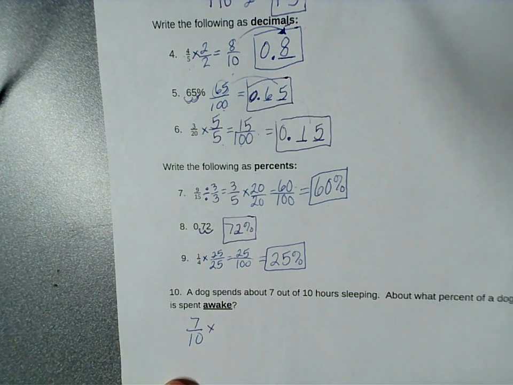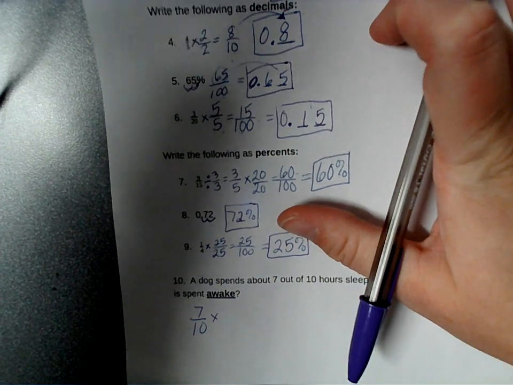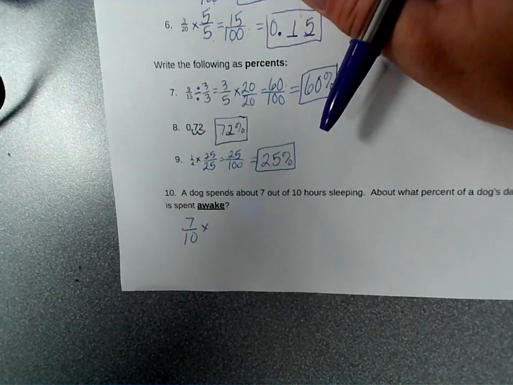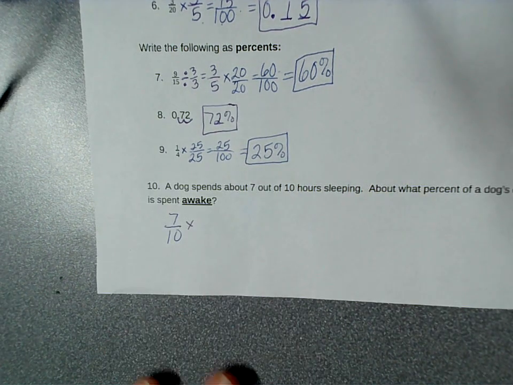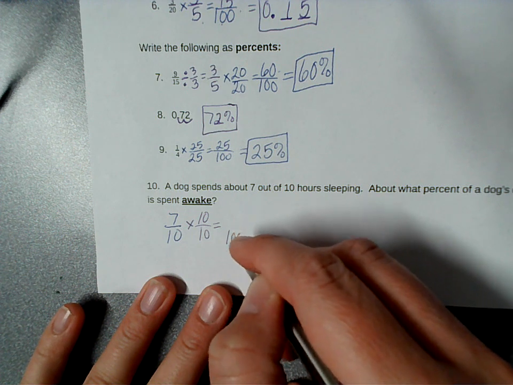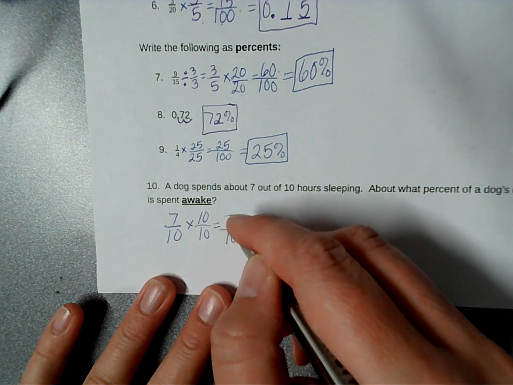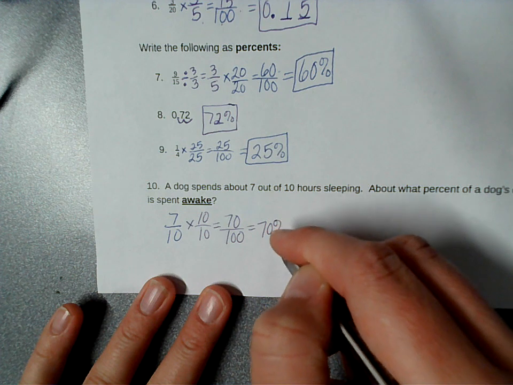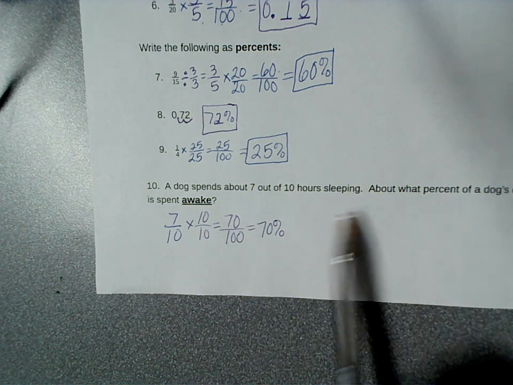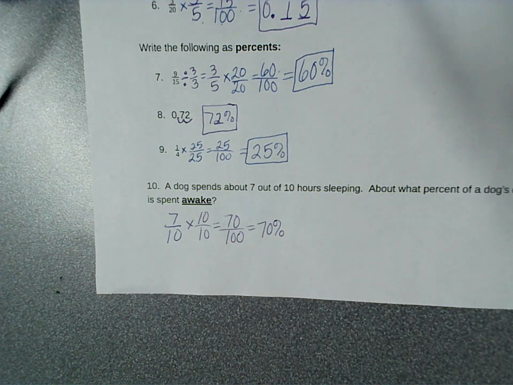Got to get the denominator to be 100. How many times does 10 go into 100? I'm going to move this up. I know some of you sit away from the screen and you want to see a little better. That would be 10 times. What's 7 times 10? 70. That is 70%. Would that be my answer? No, because it wants to know about what percent of a dog's day is spent awake. That's sleeping. So we know percent's always out of 100.